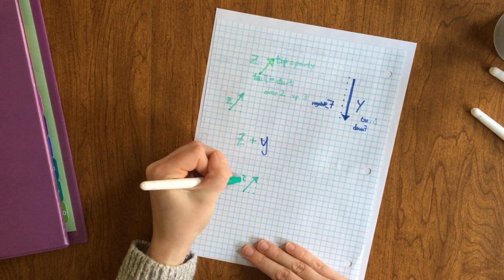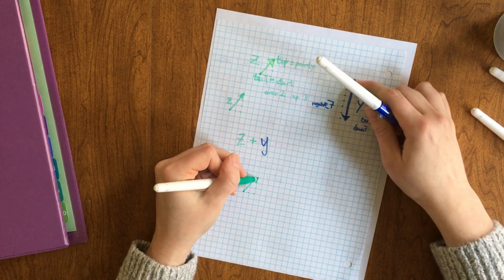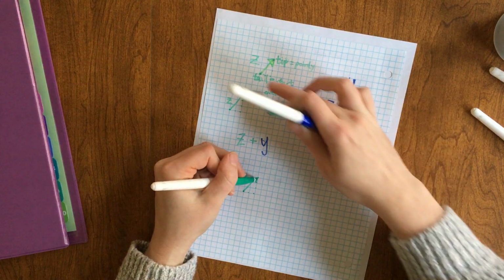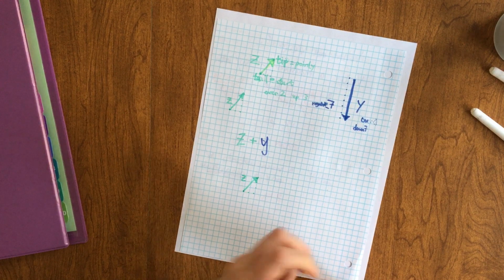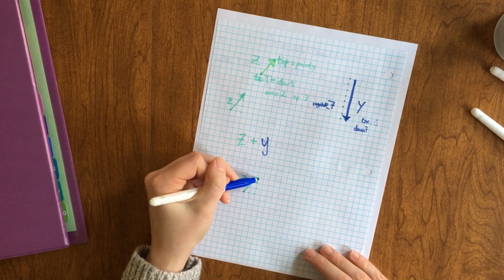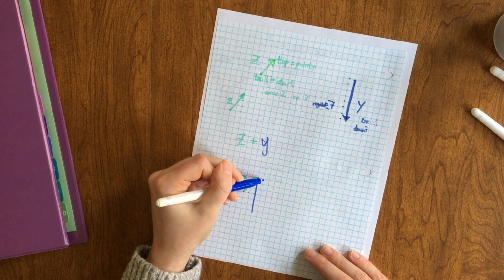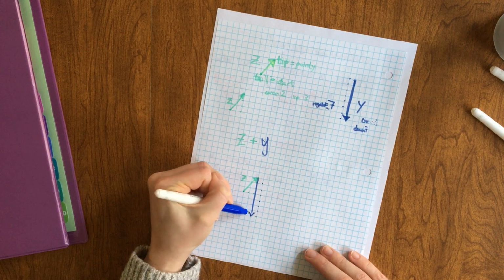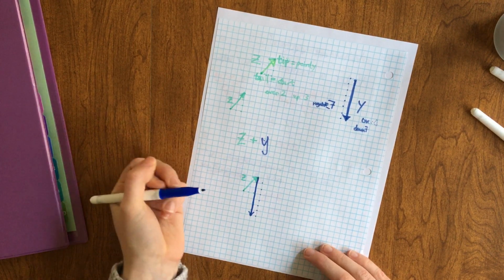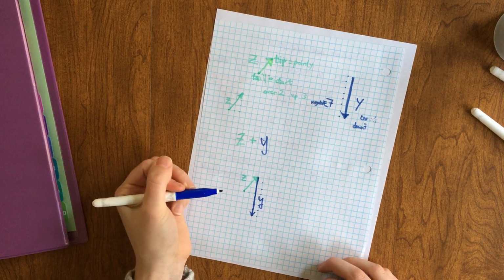Here's z. Here is z's tail, then its tip. And then on the tip of z, we're going to put the tail of y. So it's tip to tail. So this is the tail of y. And I kind of like to think of this as essentially that I'm tracing out a path. 1, 2, 3, 4, 5, 6, 7. I am tracing out a path with arrows. That's all vector addition really is. We're tracing out a path with arrows.